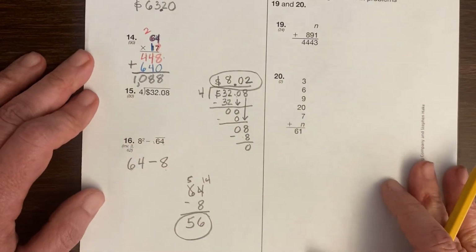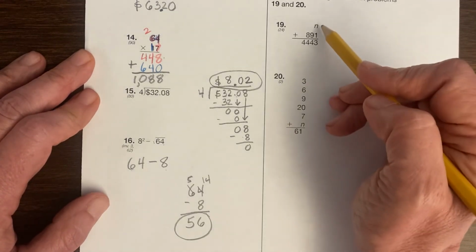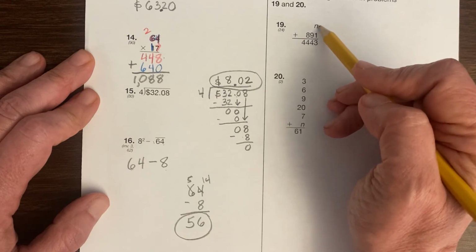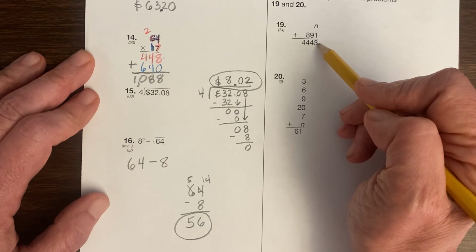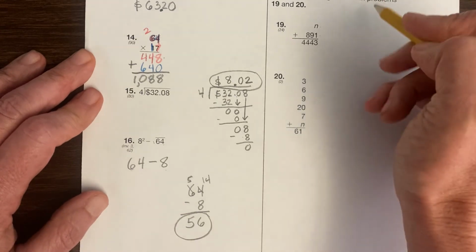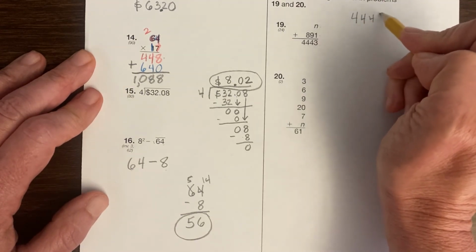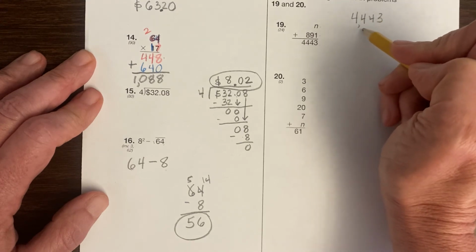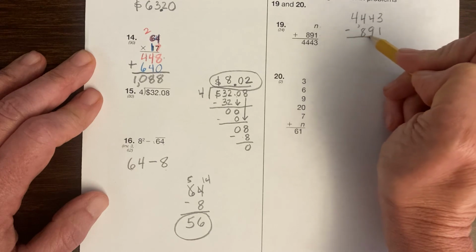Okay, for number 19, we have to find the missing numbers. So here it says n, or a number, plus 891 equals 4,443. So the opposite of addition is subtraction, so I am going to subtract 4,443 minus 891.